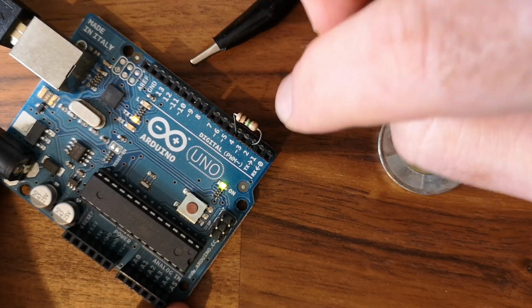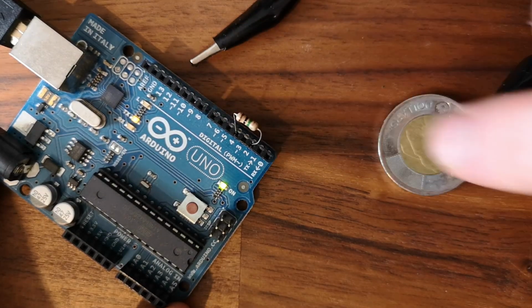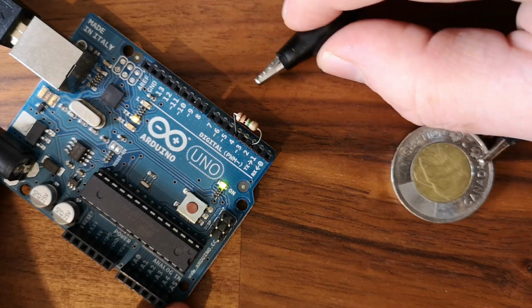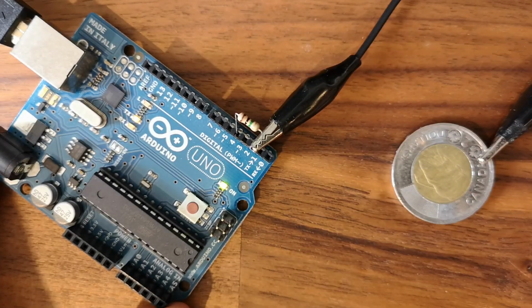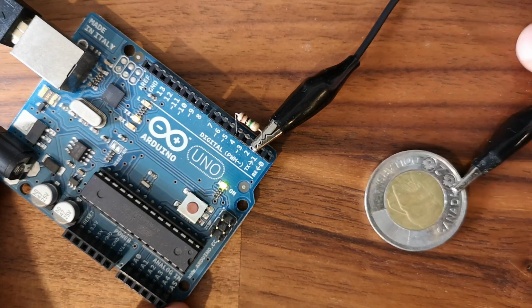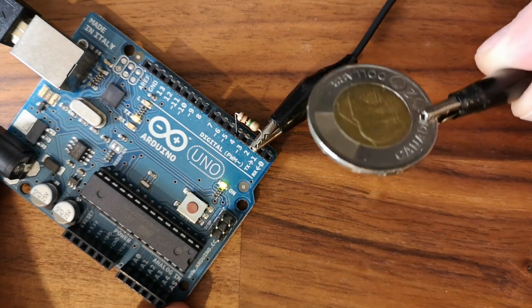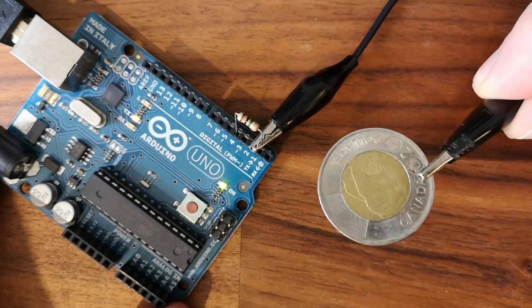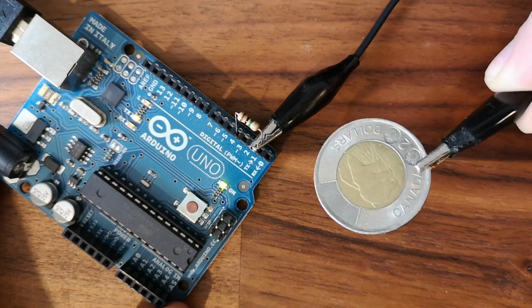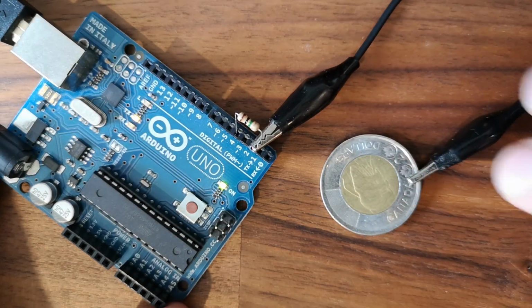And the way this is set up in the code, pin 2 is going to act as the sensor. So I'm connecting a little alligator clip here to the end of pin 2. And I have the other end of my alligator clip hooked up to a coin. Now this could be any piece of metal. It could be a piece of tinfoil, whatever. It could be the alligator clip itself.